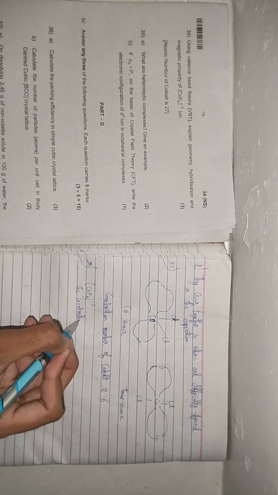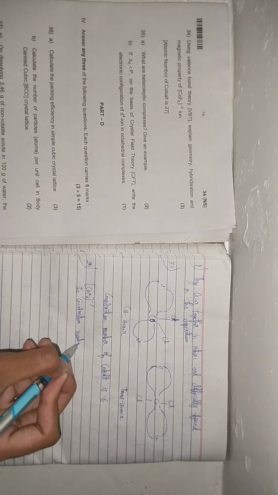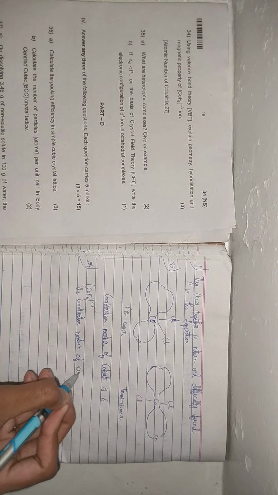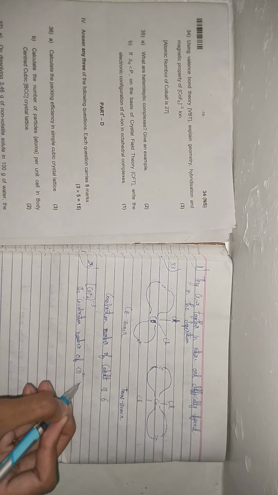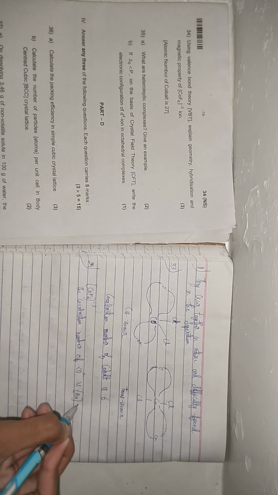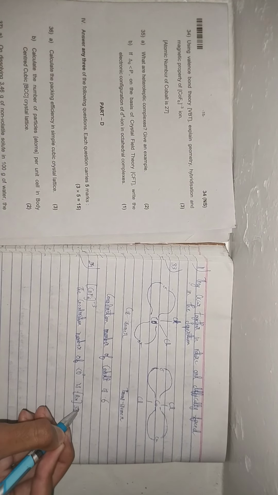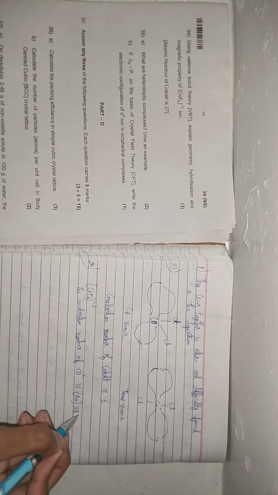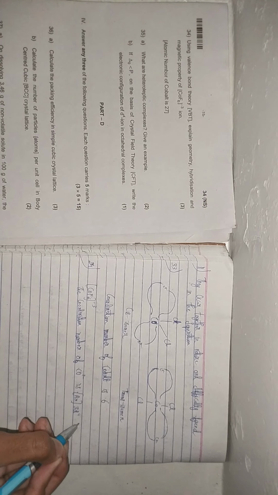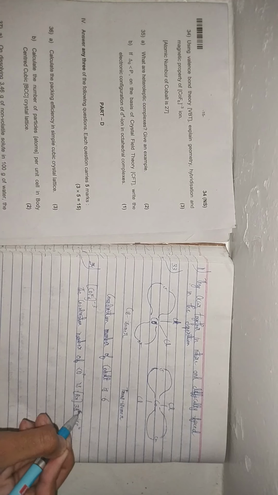Coordination number of Co is 6. Argon 3d6 4s0. Okay, so it is 3d6 4s0, not 3d4.